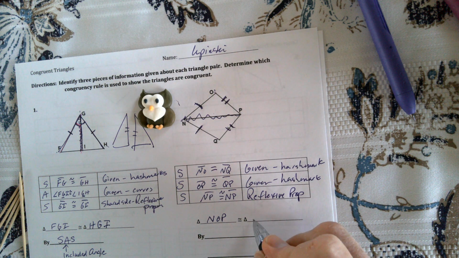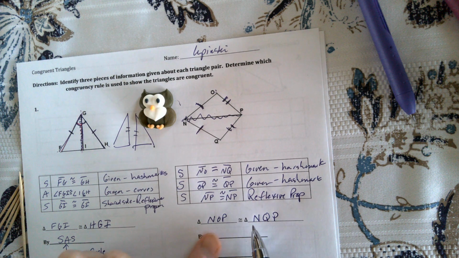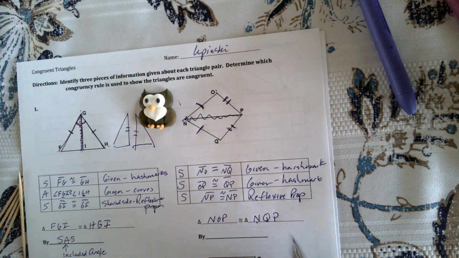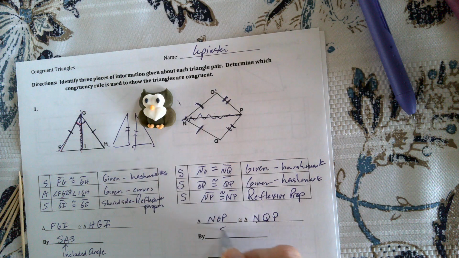Notice I corresponded the matching sides, right? They match up. N goes to N, O matches with Q, P with P. And the reason for this is all three sides. Side, side, side. Okay.